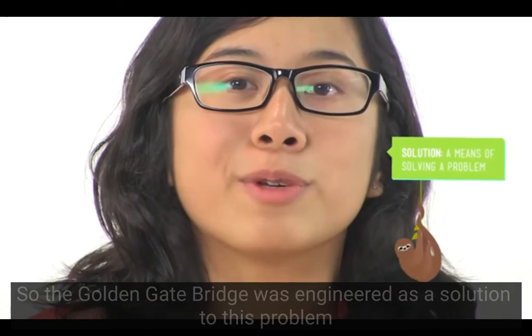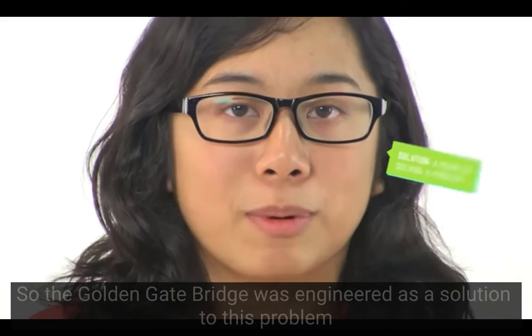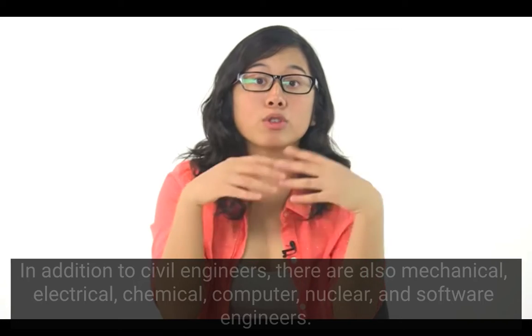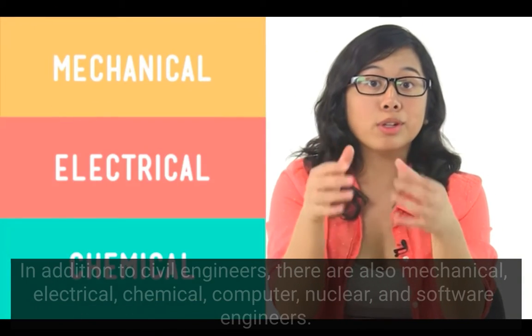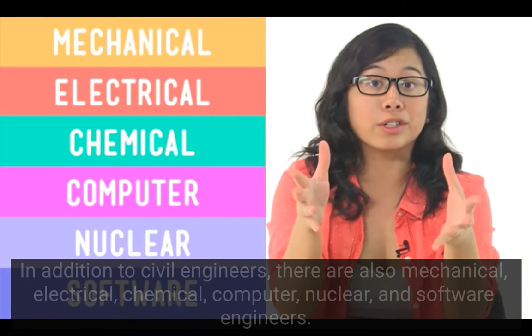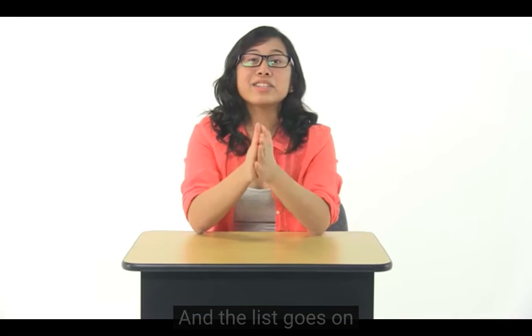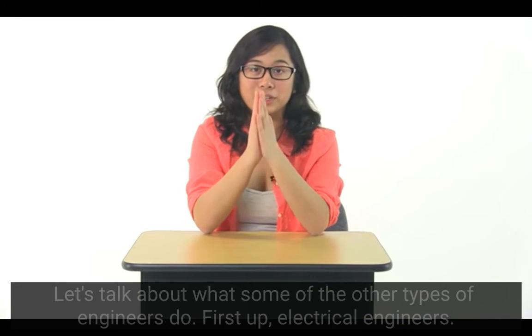So the Golden Gate Bridge was engineered as a solution to this problem. In addition to civil engineers, there are also mechanical, electrical, chemical, computer, nuclear, and software engineers, and the list goes on. Let's talk about what some of the other types of engineers do.